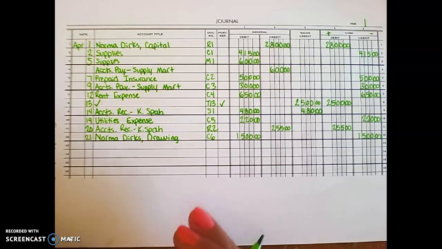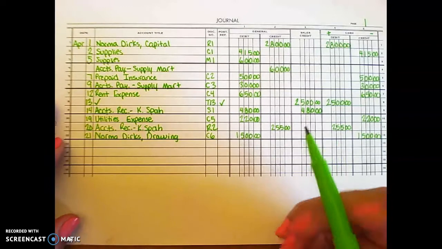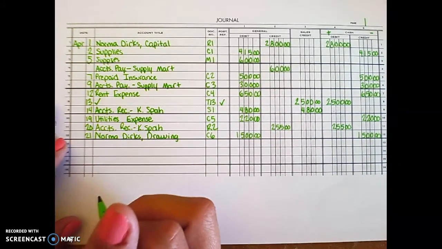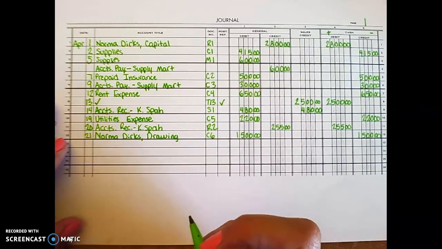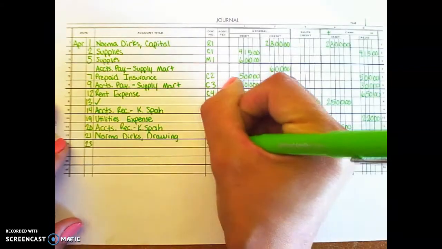So we're only going to do the first two transactions on this page, and then we will prove and rule page 1 of the journal. To get started, let's do these transactions. April 23rd, we sold services on account to K Spa, $150. This is sale invoice 2, so S2. So I'm going to put in my date and put in S2.